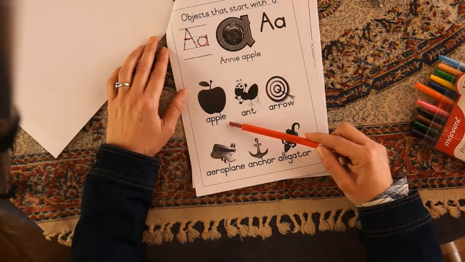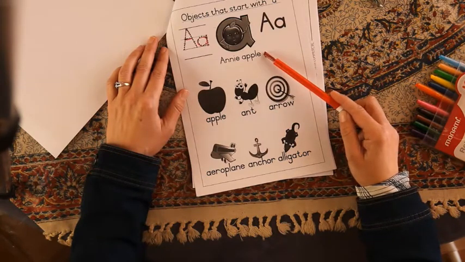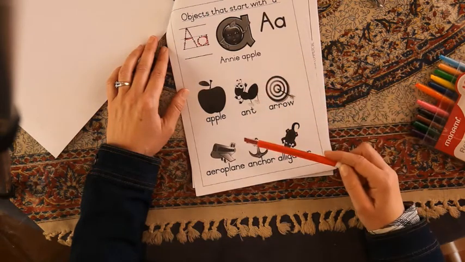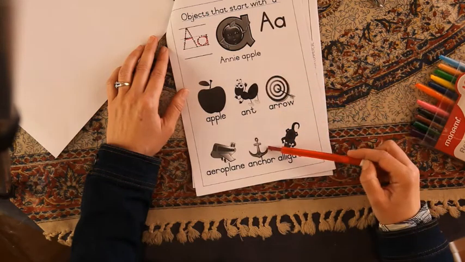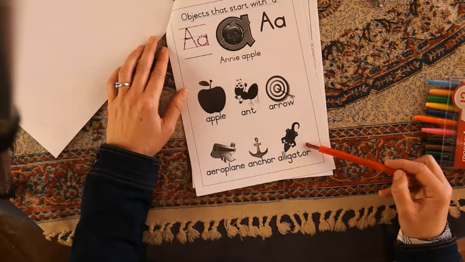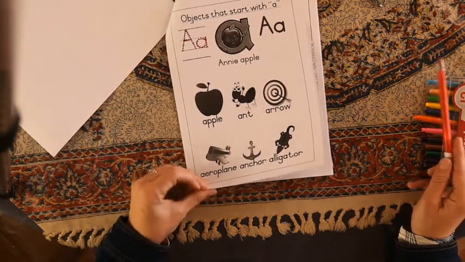A for apple, A for ant, A for arrow, A for aeroplane, A for anchor, A for alligator. Please remember to focus on different words that start with an A. Let's proceed to the next page.